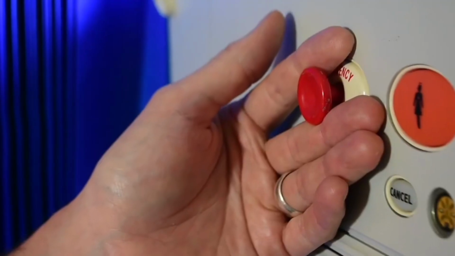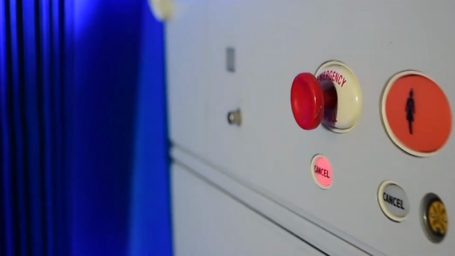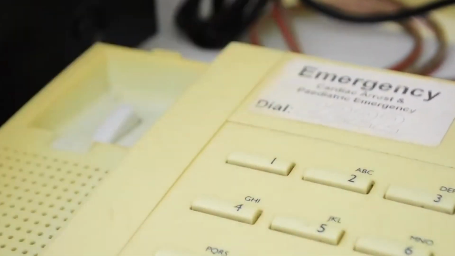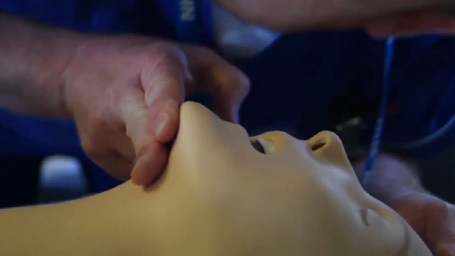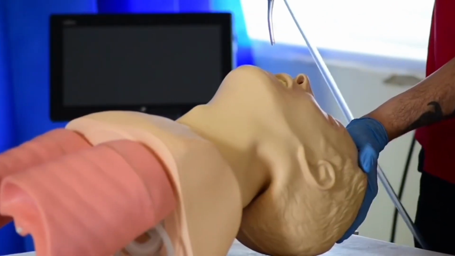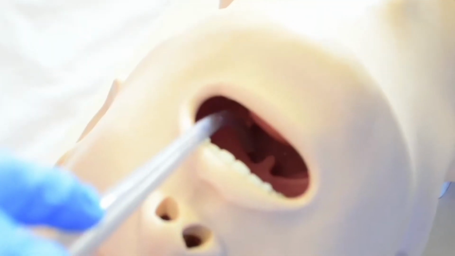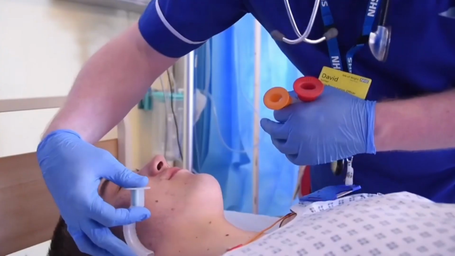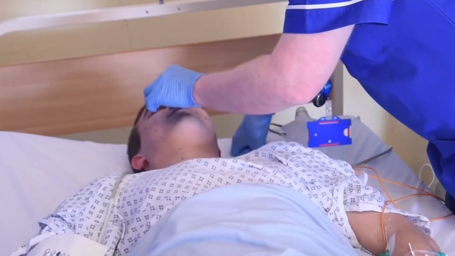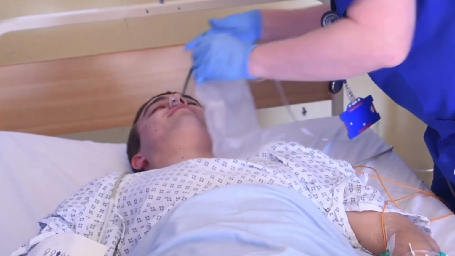In summary, ensure expert help is summoned urgently. Open the airway using simple maneuvers. If there is liquid or semi-liquid material in the airway, use suction equipment to clear it. Patients with depressed level of consciousness are at risk of being unable to maintain a patent airway or an adequate respiratory rate.